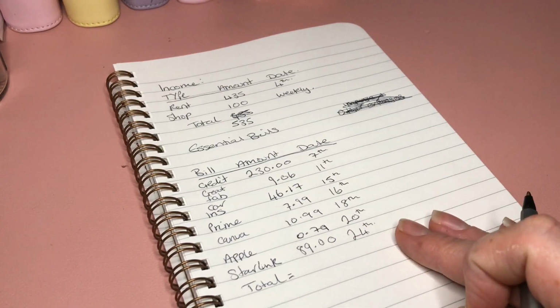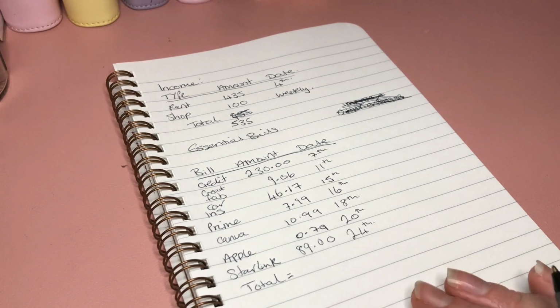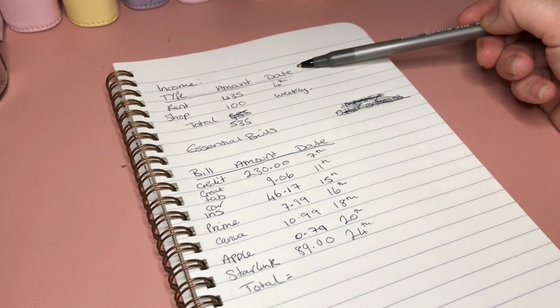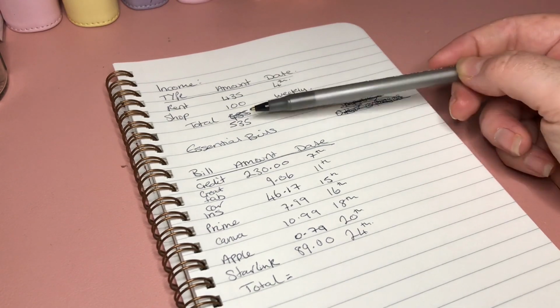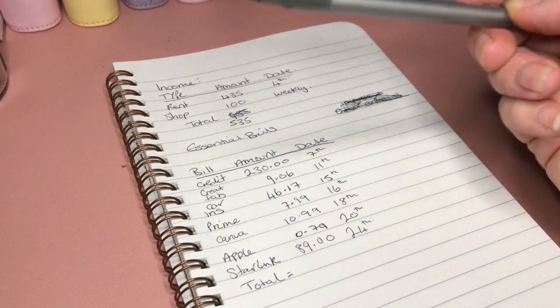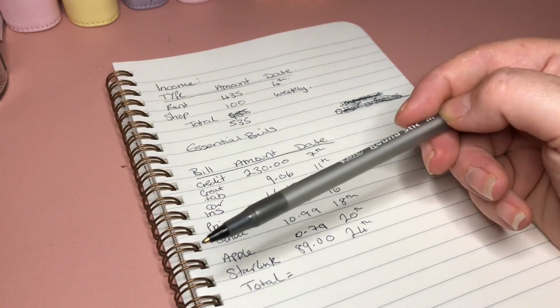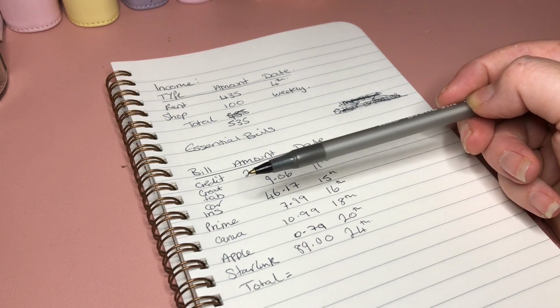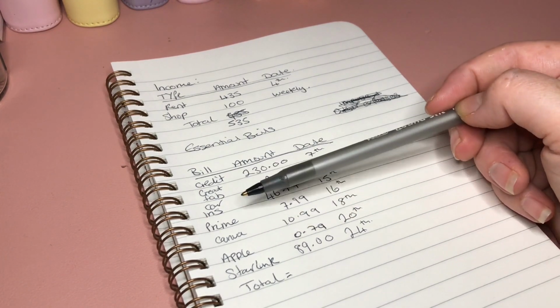So your budget should start to look a little bit like this now. You'll have your income, your estimated amounts for the month, £535. So my essential bills, mine will look completely different to yours. I don't pay for the main house expenses. Yours would probably look something like credit card, mortgage or rent. And I've got my subscriptions there like Amazon Prime, internet.